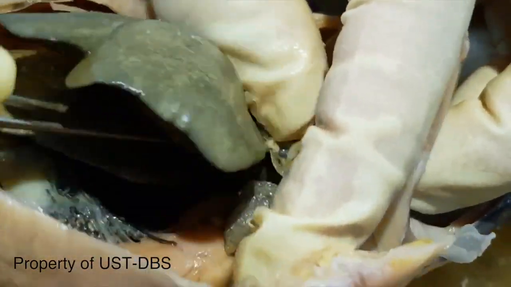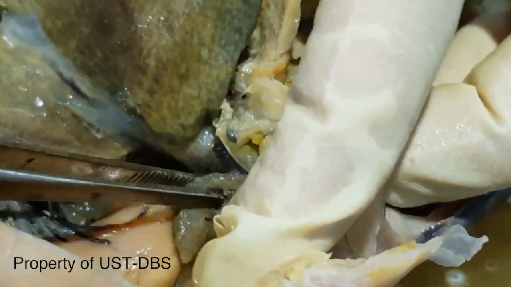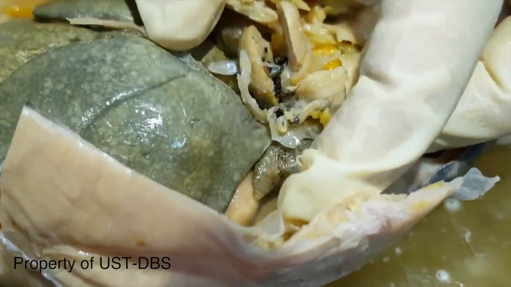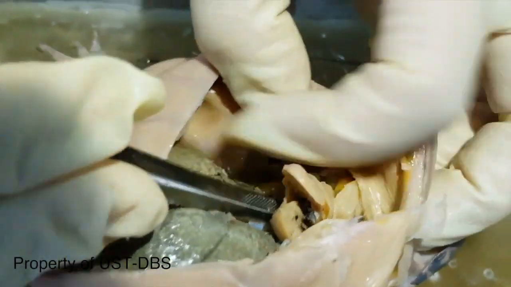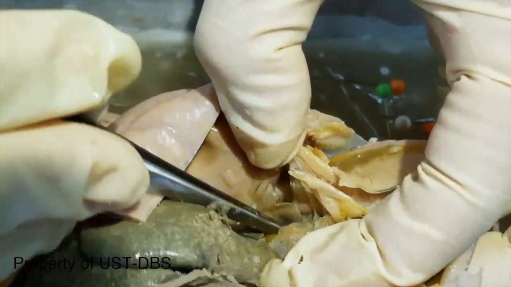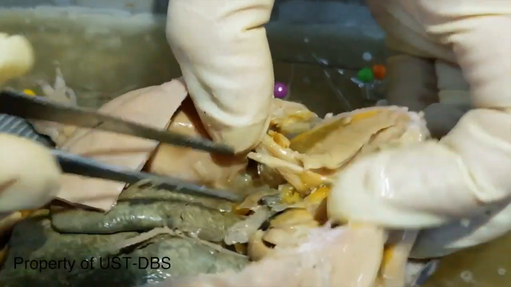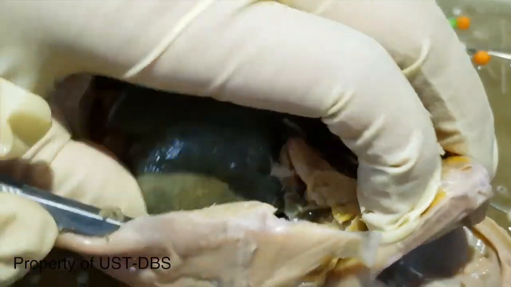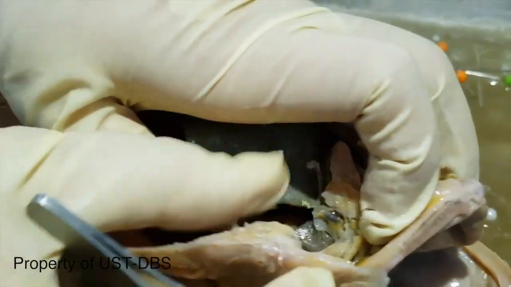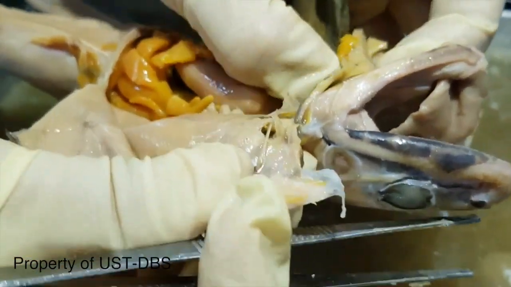On the side here are the lungs. There's another one here on the other side. That one is the lungs. Then just deflect the organs to the side so you can see some parts.